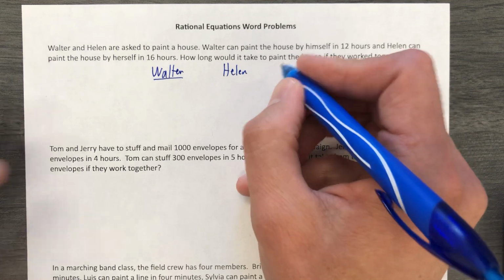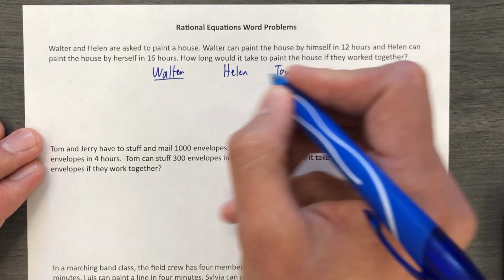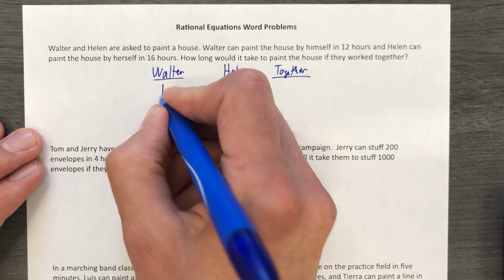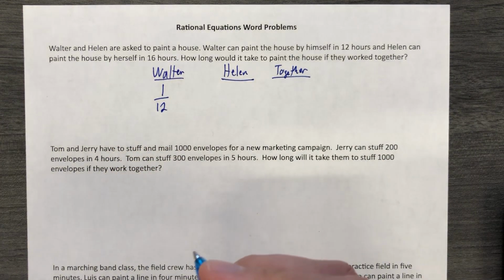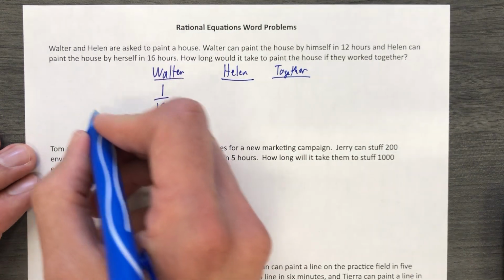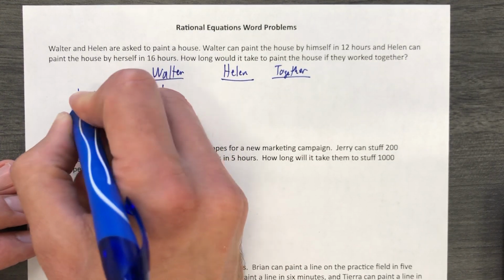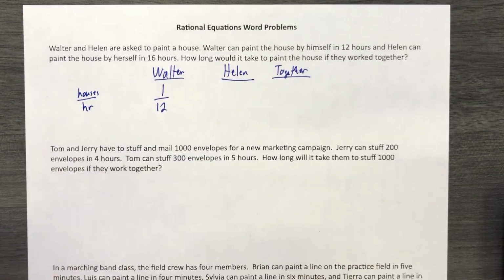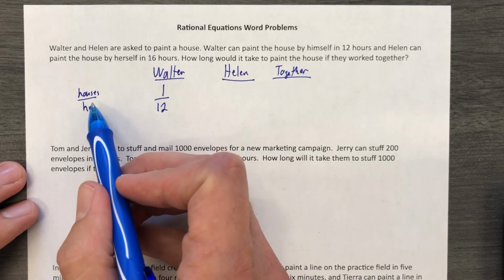And then you keep reading, you'll realize that these folks are going to work together, which is nice. Walter can paint one house in 12 hours. That is his rate. What I'm going to do over here is define what the rate is. This is going to be houses per hour. So all this talk about rate times time equals distance was really a conversation to get us thinking about what a rate represents.